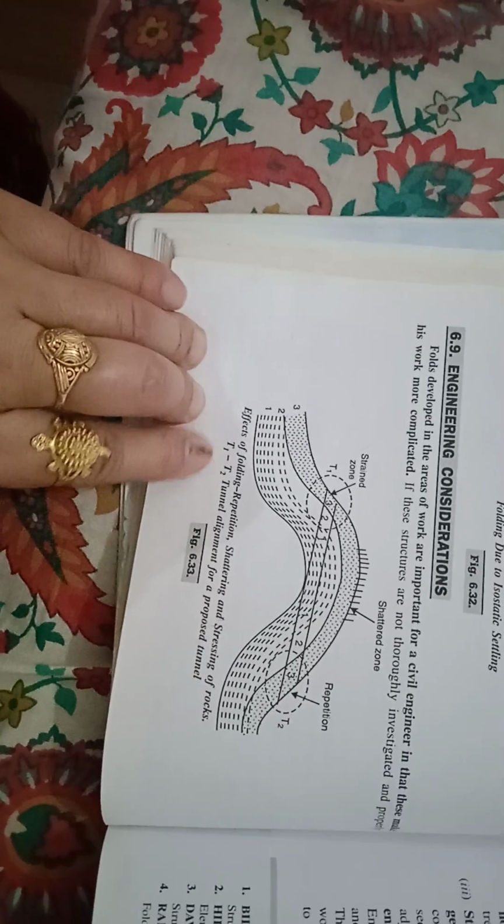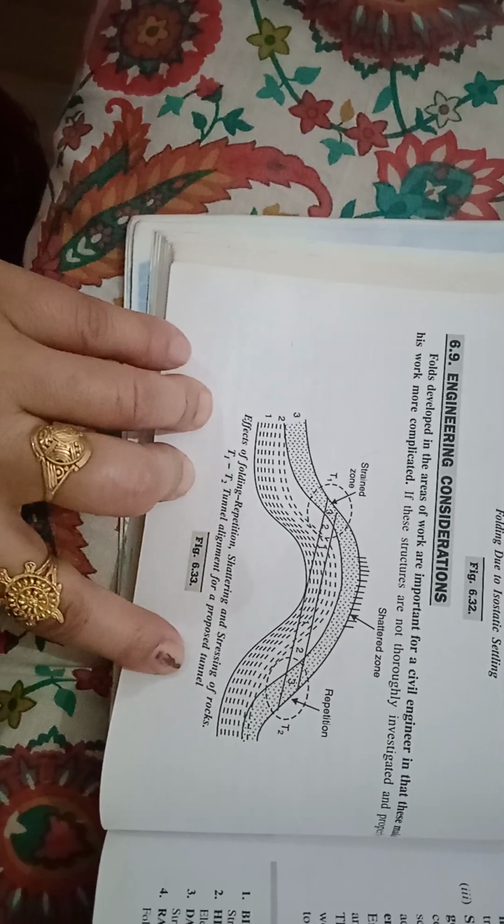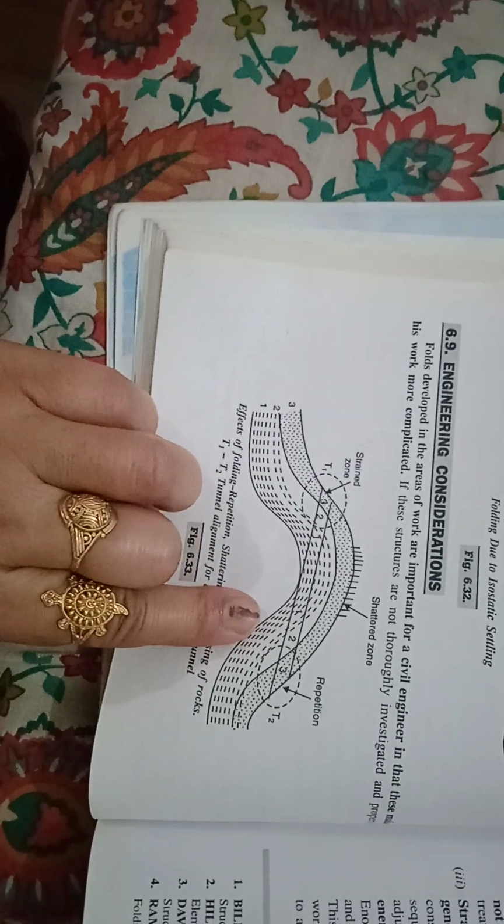So, in chapter 6, the last topic is engineering considerations. Faults developed in the area of work are important for civil engineers, as those make his work more complicated if these structures are not thoroughly investigated and properly treated. So in the figure, this shows the effect of foldings, repetitions, shatterings and stressing of rock on tunnel alignments T1 and T2 for a proposed tunnel. So don't forget to make a diagram.